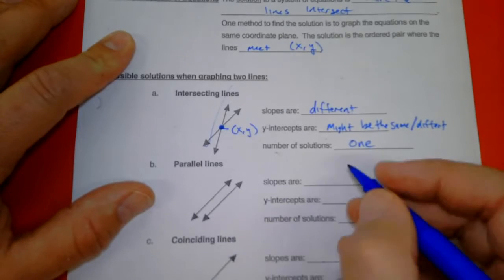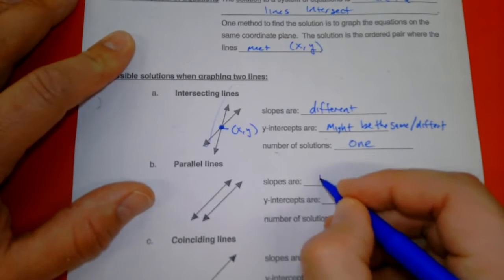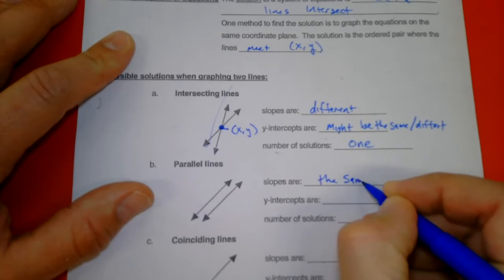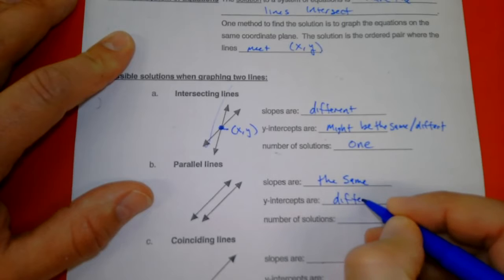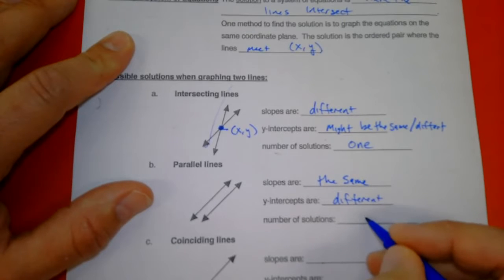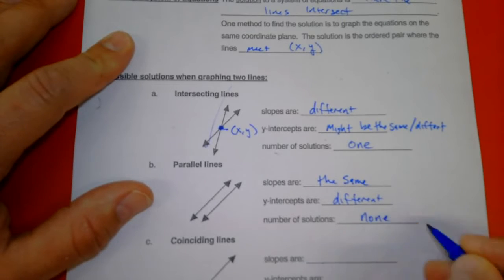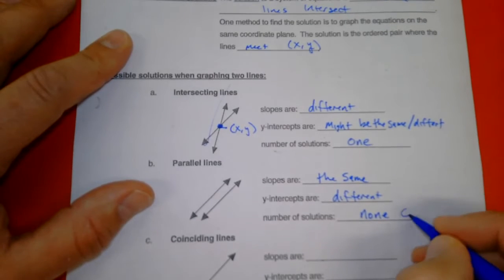If we have parallel lines, then we'll see that the slopes are the same. The y-intercepts will be different. And the number of solutions will be none. If you want to put a circle with a slash through it for the empty set, that works too.